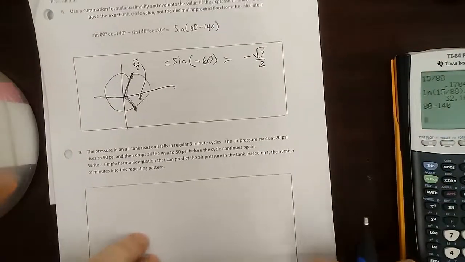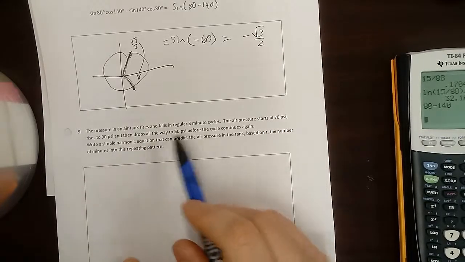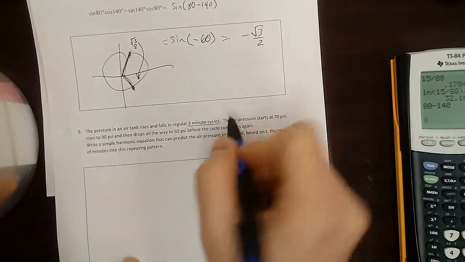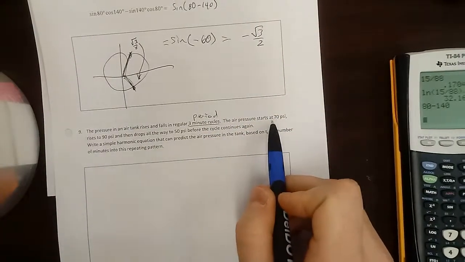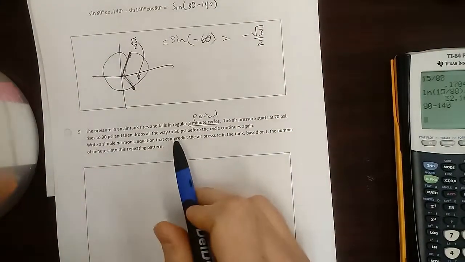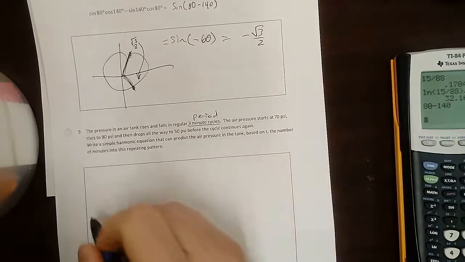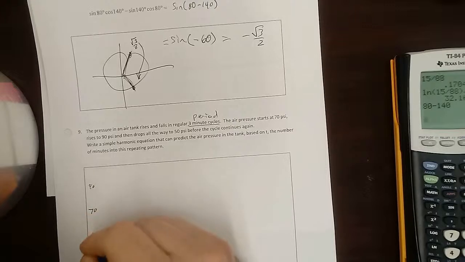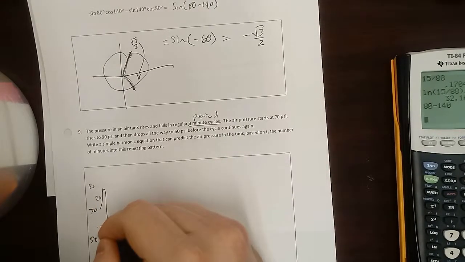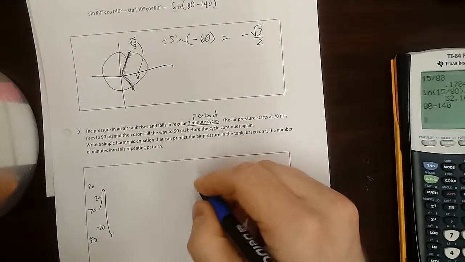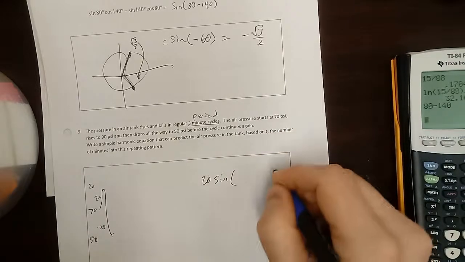All right. Second to last question. The pressure in an air tank rises and falls in regular 3-minute cycles. Oh, there's my period, right? The air pressure starts at 70 and rises to 90, then drops all the way to 50 before the cycle continues again. So we're at 70, 90, down to 50. So it's going up 20, then down 20. That tells me that the amplitude is going to be 20. So we're going to say 20.